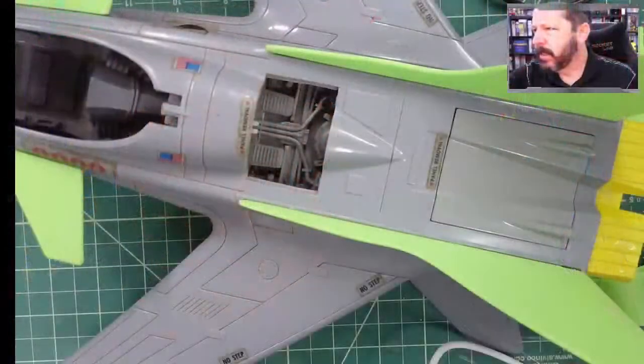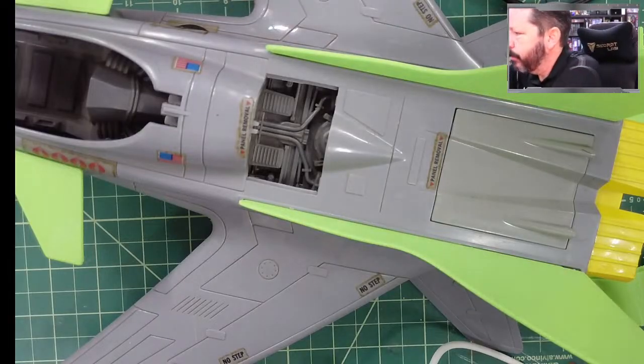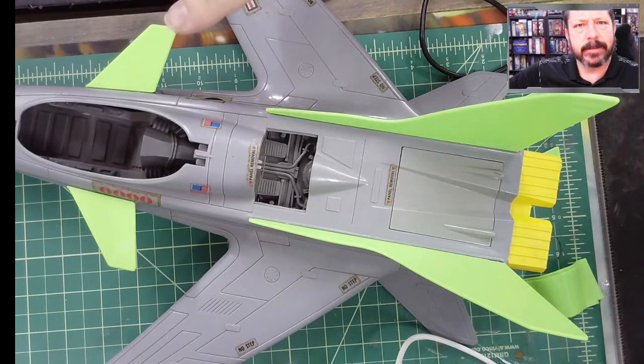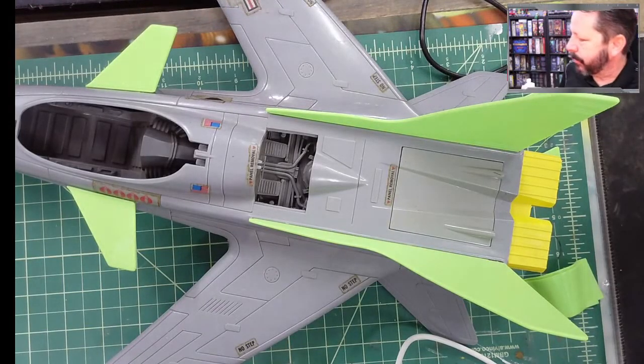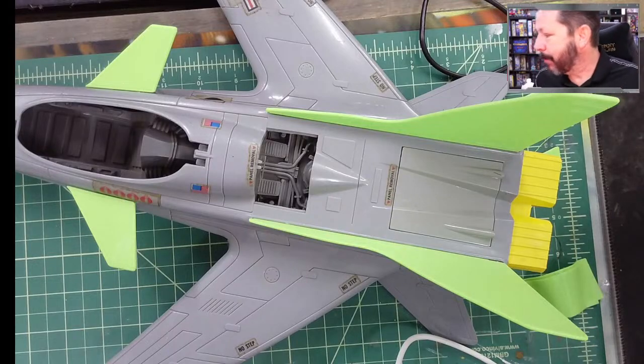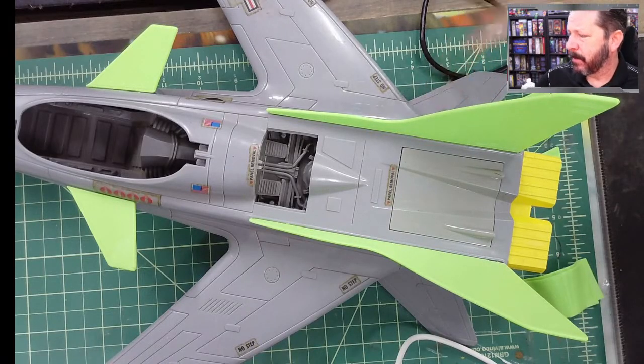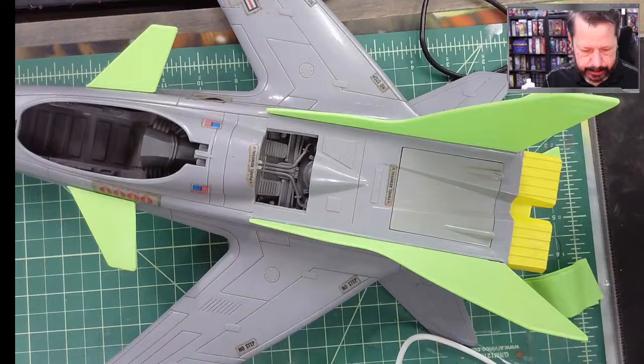Let's look at what I printed. So, whoops, that was loud. Let's go to here. Let's zoom out some. There we go. I've also printed the canards, I think that's how they're called, canards, yeah. I think that's what those are called. Little winglet things at the front. I didn't have any of those to go off of, but it was the same process, more or less, as the wings here.